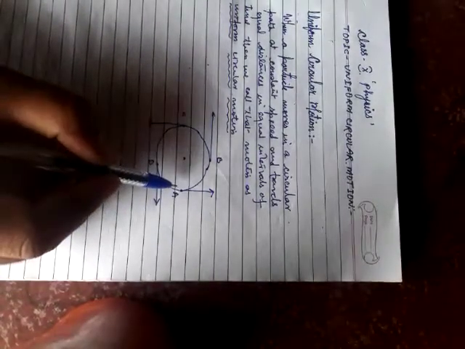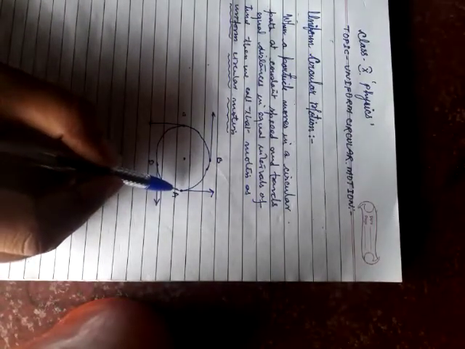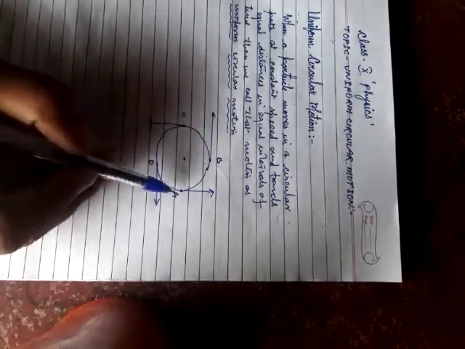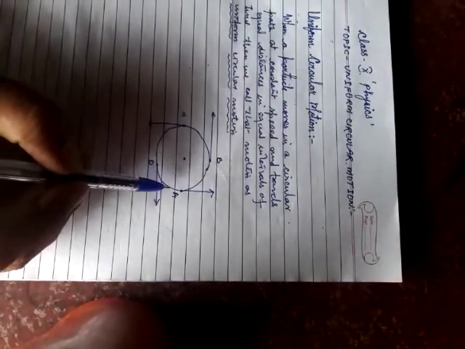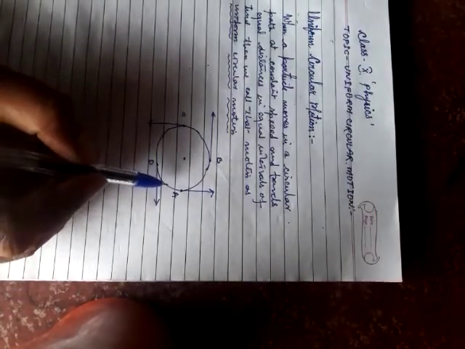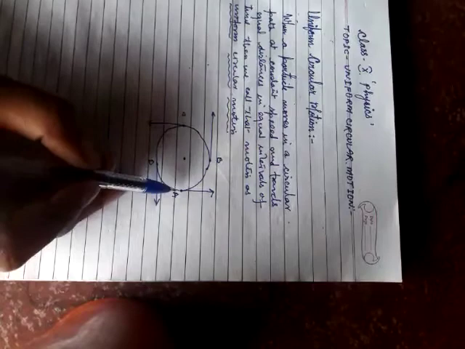Although the particle is moving in the anti-clockwise direction, we observe that at every point A, B, C, D, the direction is changing.